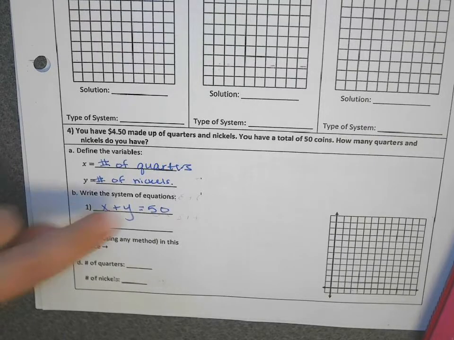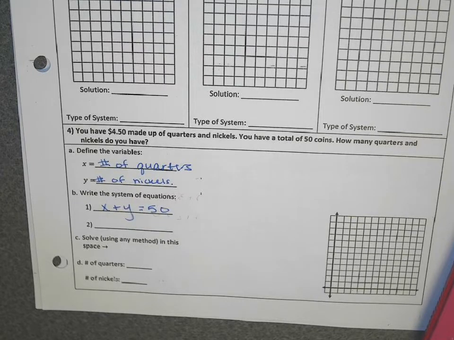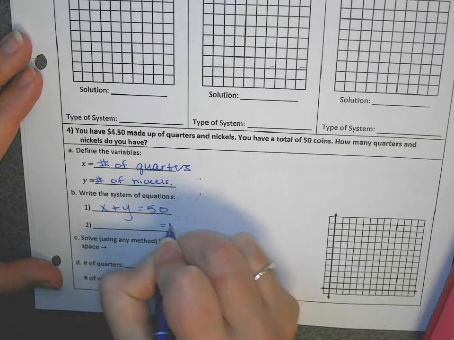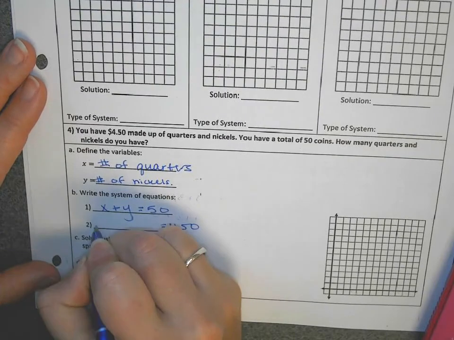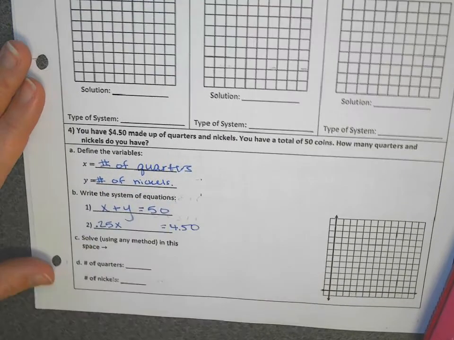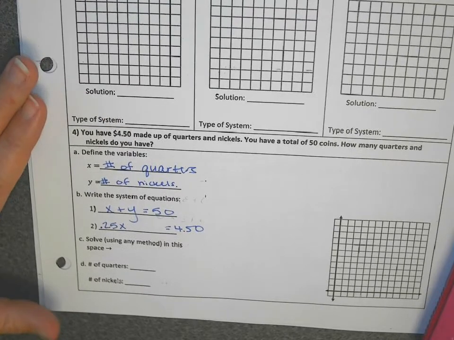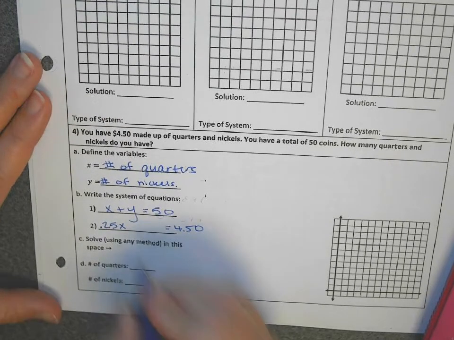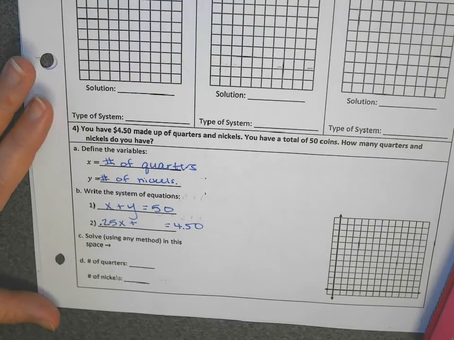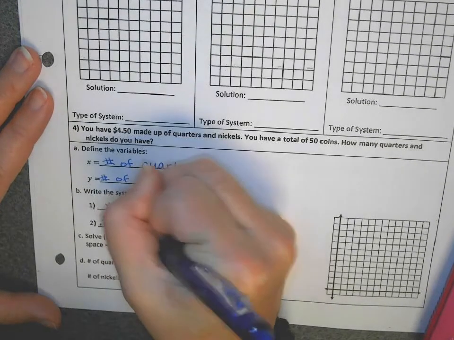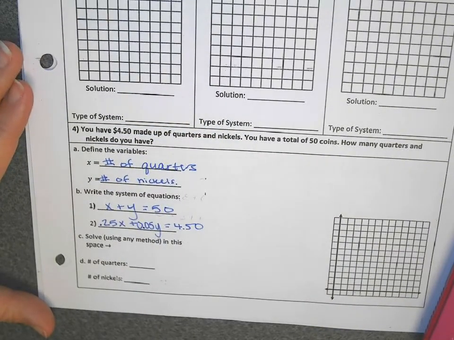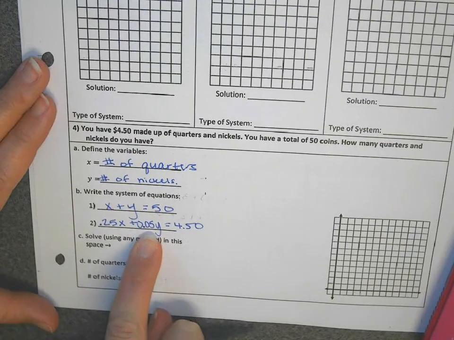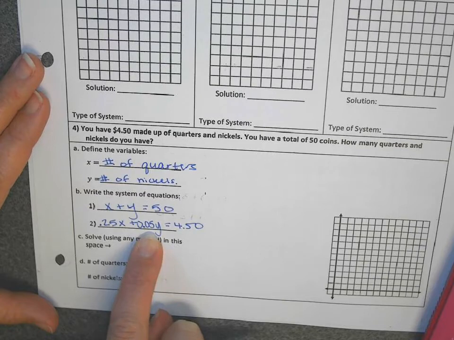All right, so the total number of coins is 50, but they don't have 50 cents. How much money do they have? $4.50. So how can I add up my total to figure out how they come up with $4.50? Yes, 0.25x. So the 25 cents times the number of quarters they have will tell you how much money they have in quarters. Add what to it? 0.05 times y will tell you how much money you have in nickels. Okay? How you write 5 cents is 0.05. How you write 25 cents is 0.25.